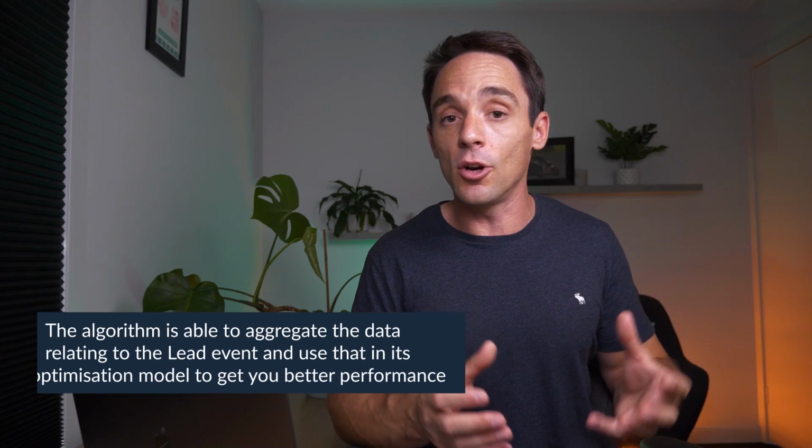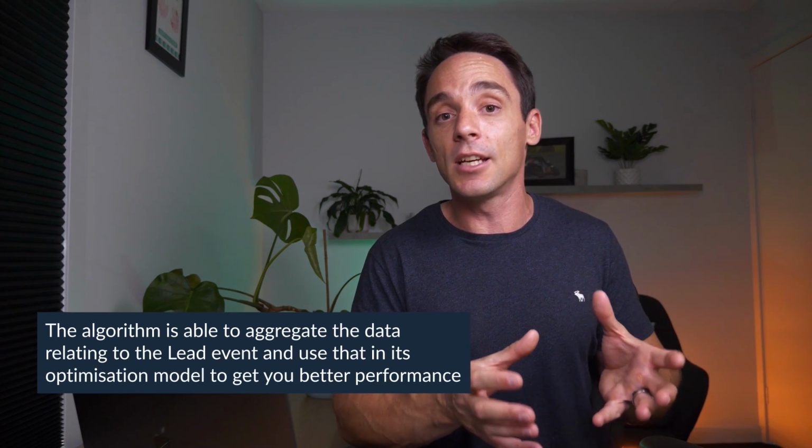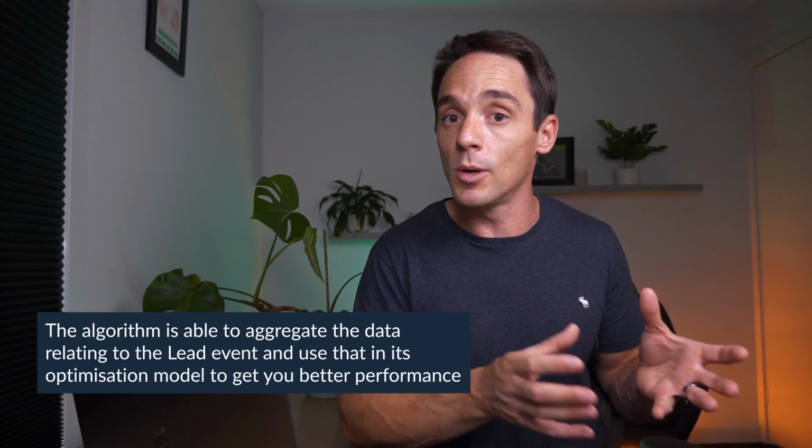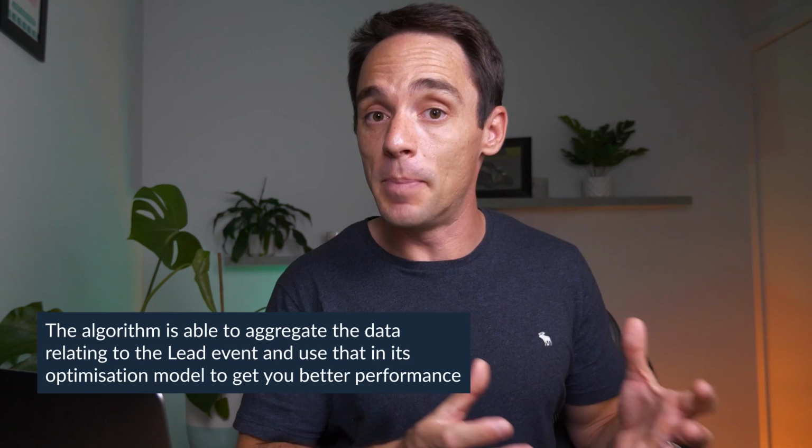Now, if you were to choose to optimize, let's say, for leads at the ad set level, Facebook could then optimize for that specific event type. It can take all of the lead conversion data, aggregate that data, and then it can go out and try to find you more people who are likely to complete that specific event. And that is going to get you better performance.